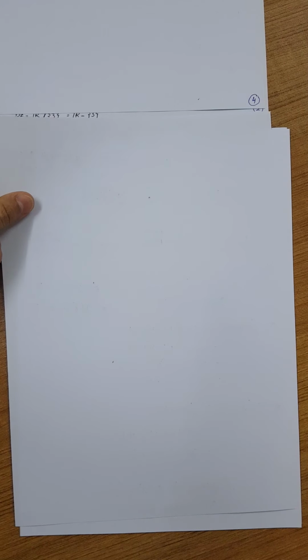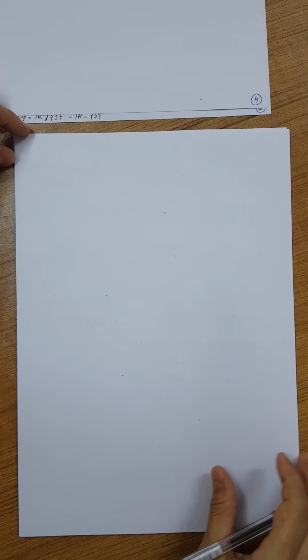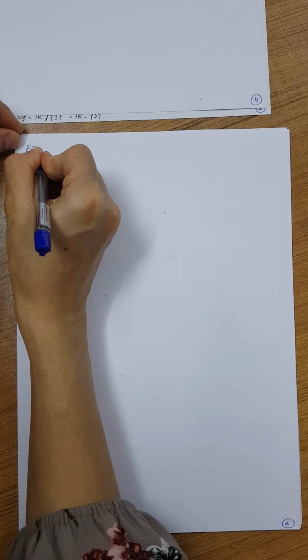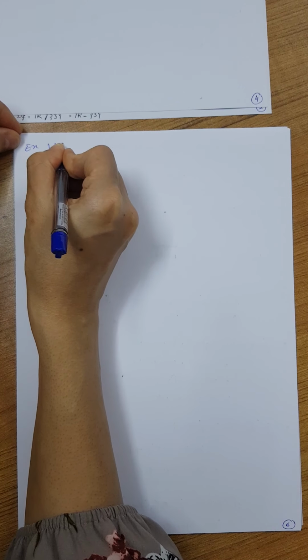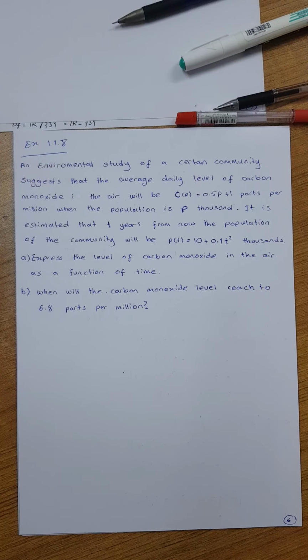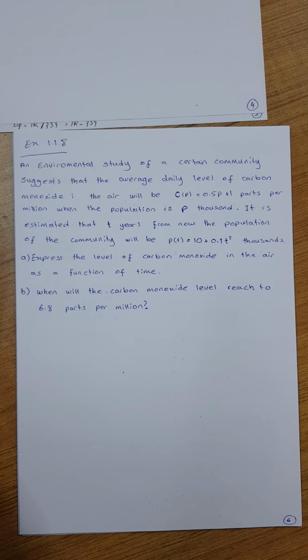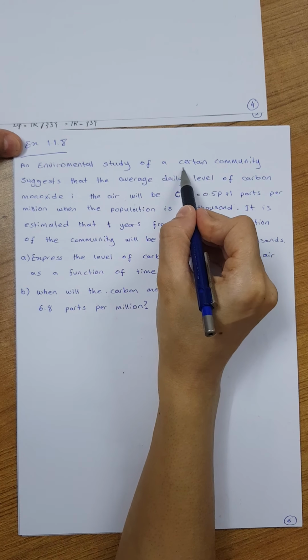Example 118. Okay, here the word problem that is given to us is about an environmental study of a certain community. For example, we have got a community here, an environmental study of a certain community.